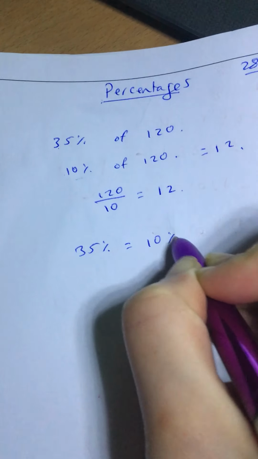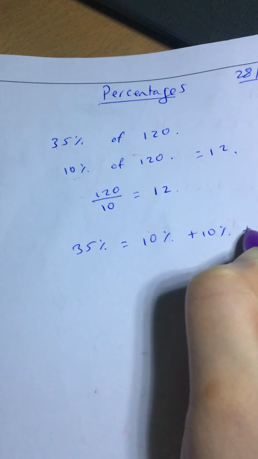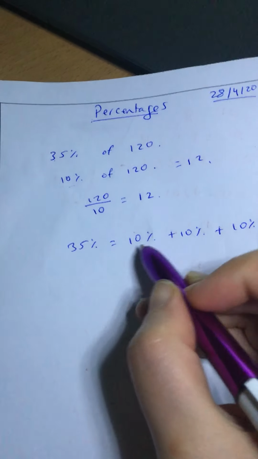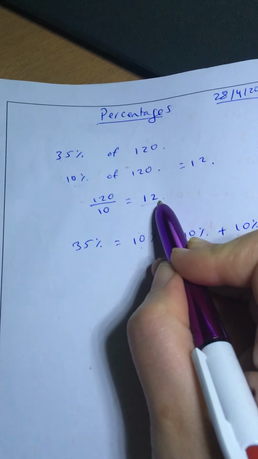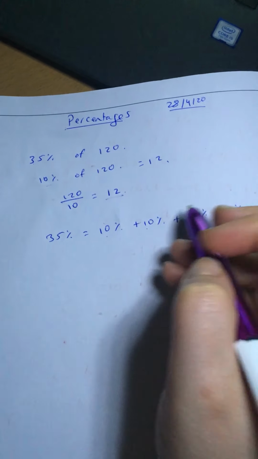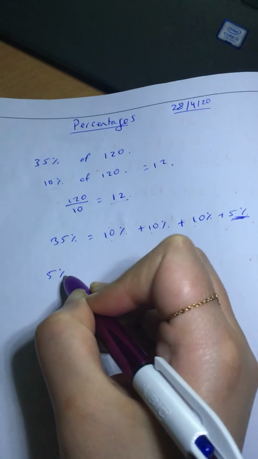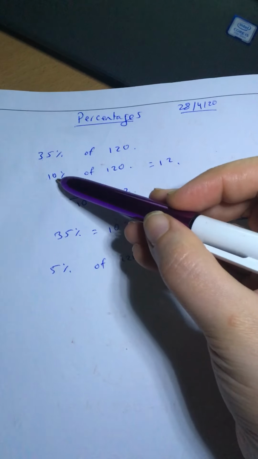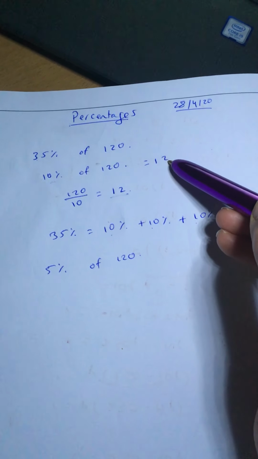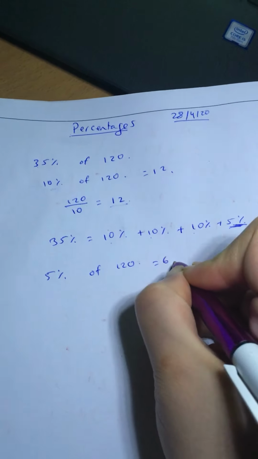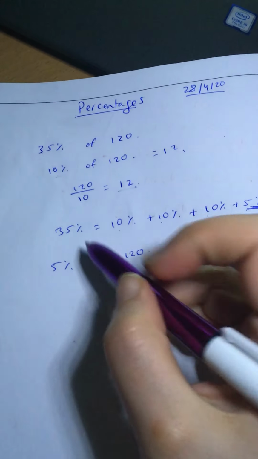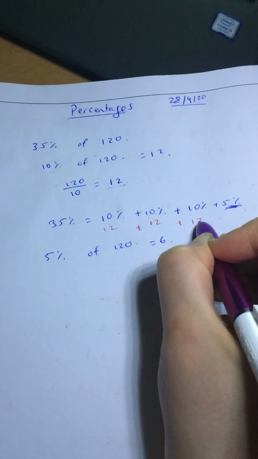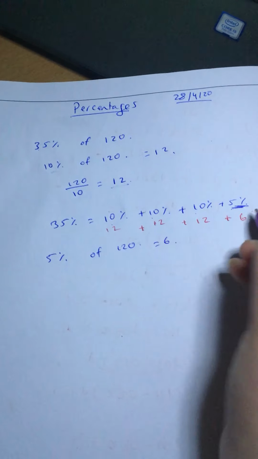is equal to 10% plus 10% plus 10% plus 5%. So I need 3 lots of this 10%, so 3 lots of 12, and I need 5%. So to get the 5%, because 5 is half of 10%, I need half of 12. So half of 12 is 6. So to get 35%, I need to do 12 plus 12 plus 12 plus 6, which is that 5%.